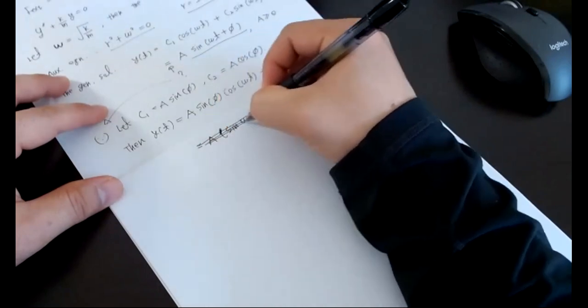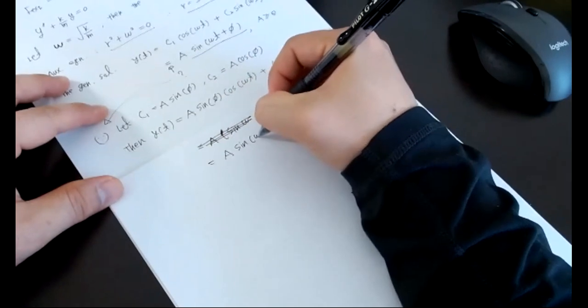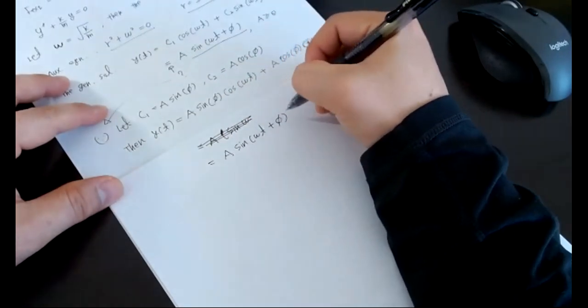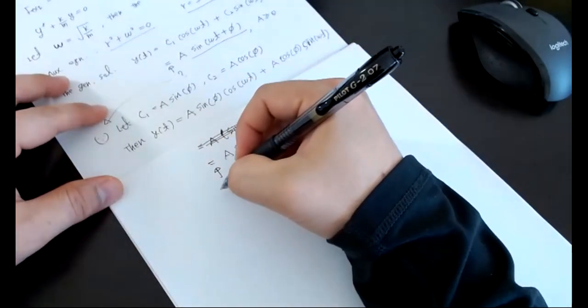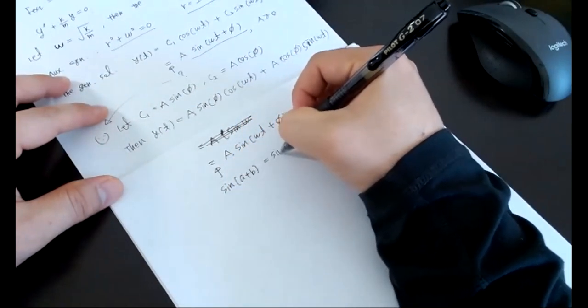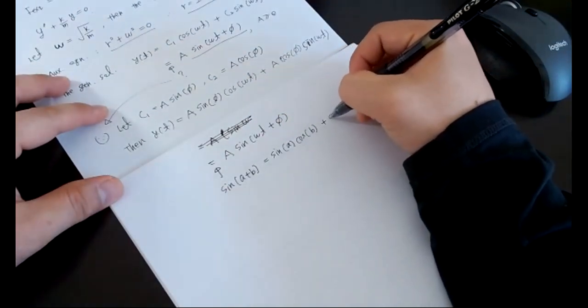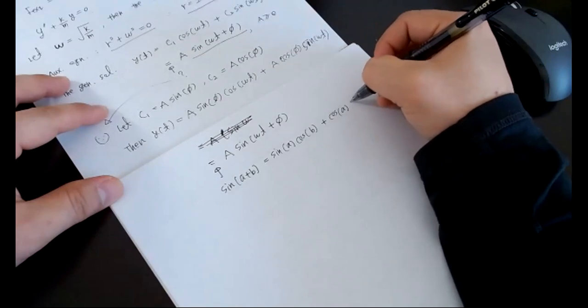Give me a second, let me do it again. So this is equal to A times sine of omega t plus phi. How come? Well, I use the formula sine of a plus b is equal to sine a cosine b, plus cosine a sine b.